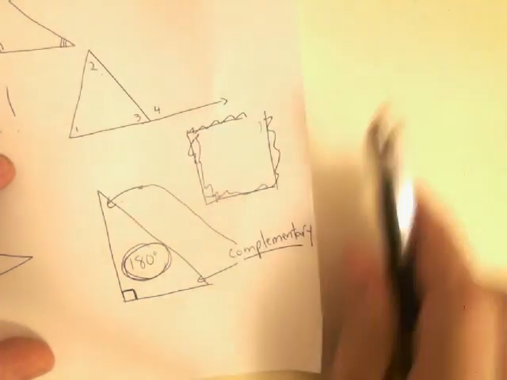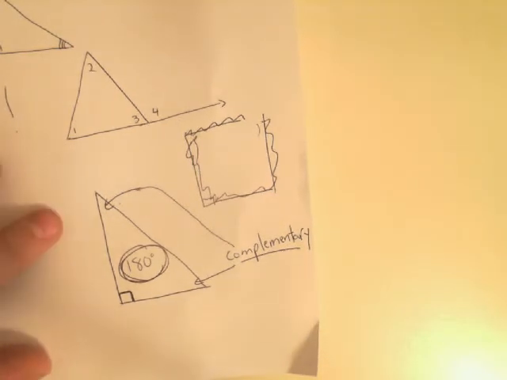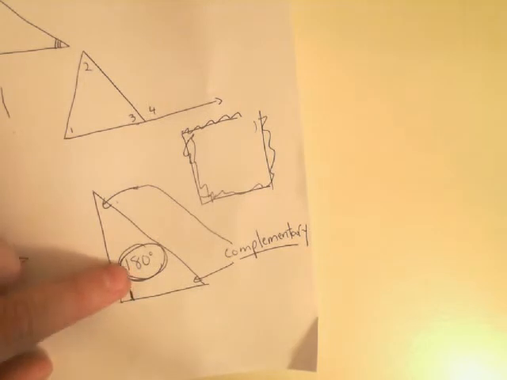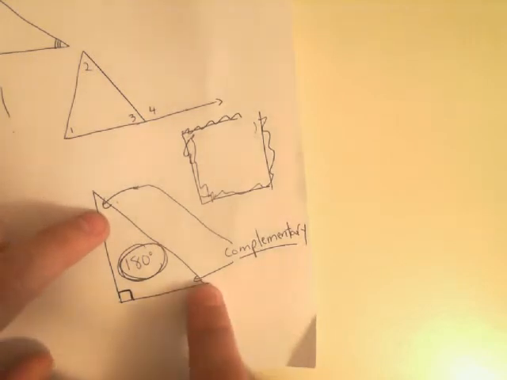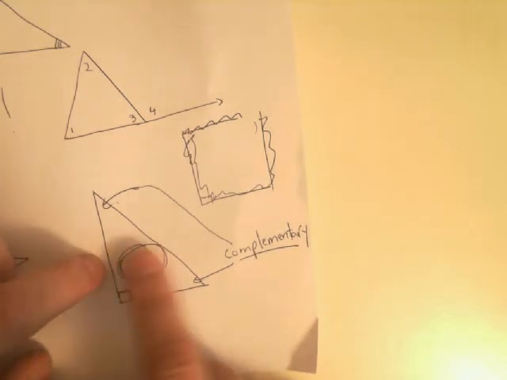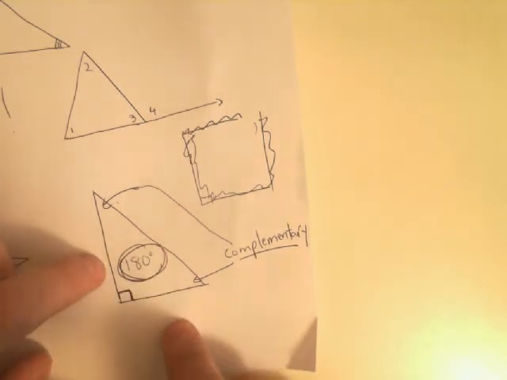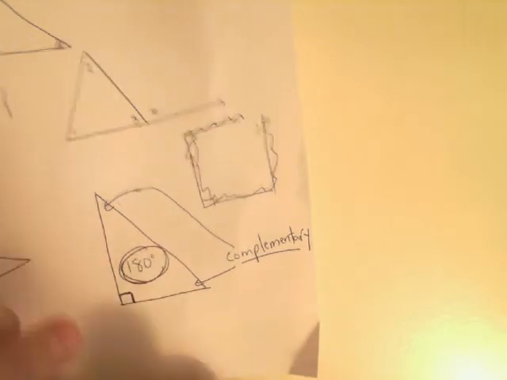Now, is that true about any triangle, no matter what, or any right triangle? Yeah, that's true about any right triangle. There's no way of getting out of this. If the total sum of all the interior angles is going to be 180, then there's no way that these two could not be complementary, right? Because if they weren't, the sum would either be less than 180 or more than 180. And like we saw before, there's no way of constructing a triangle without this magical number.